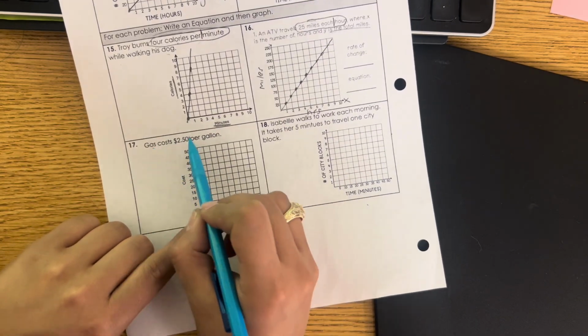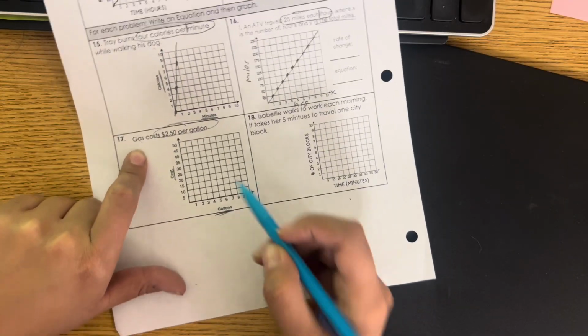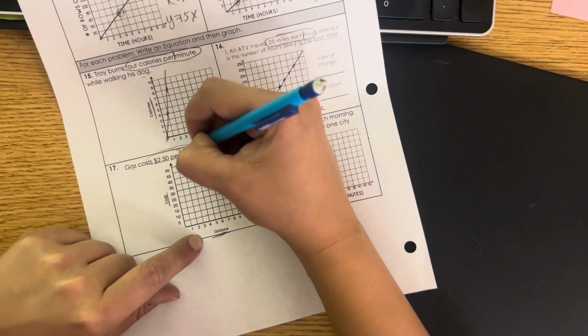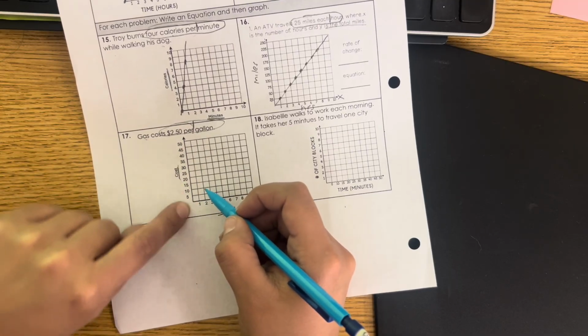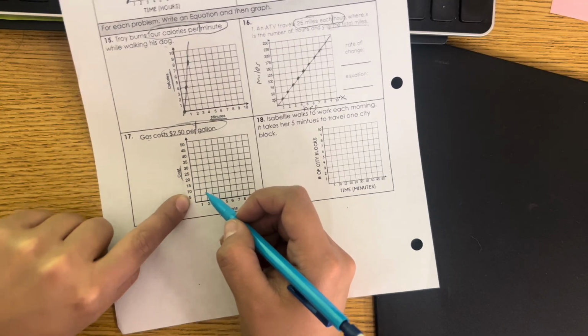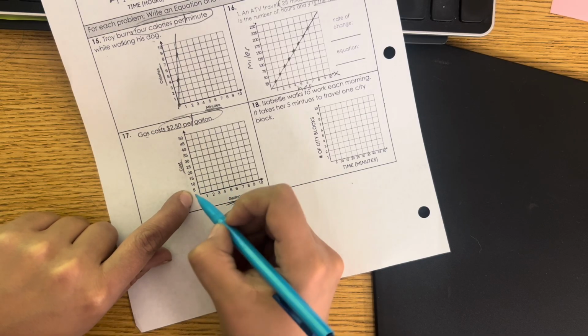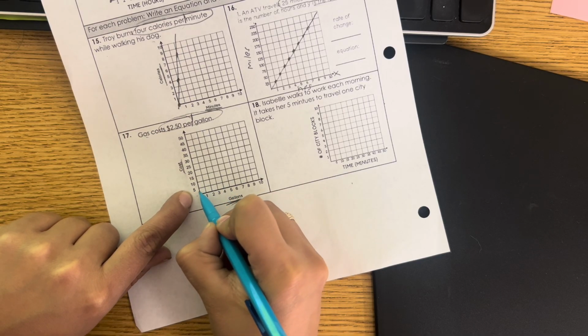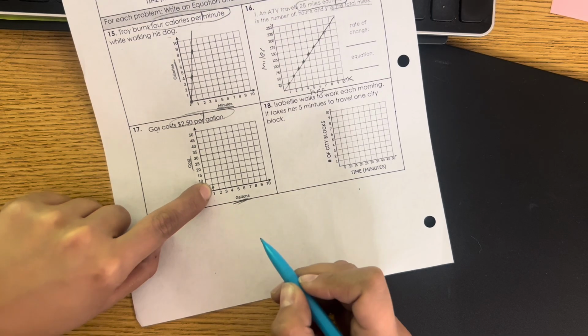If I say gas costs $2.50 per gallon, here's my cost, here's my gallon. Well, $2.50 per 1 gallon. If I try to look for 2.50, it's not on the number line. That's because 2.50 would be halfway between 0 and 5. So 2.5 would be here for 1 gallon, so it would kind of be between on the line right there.